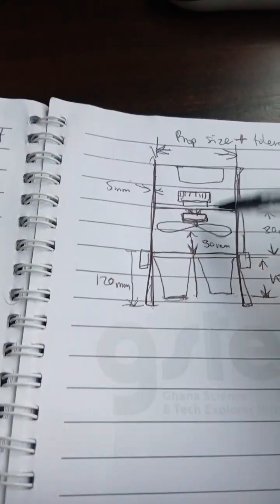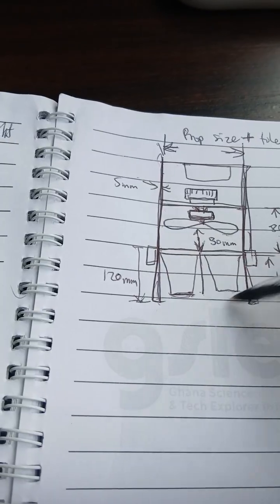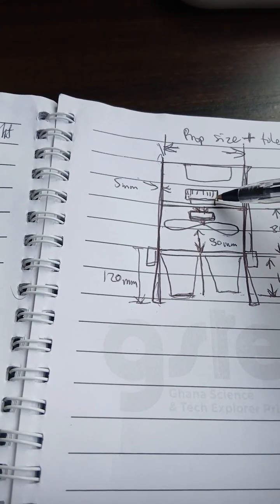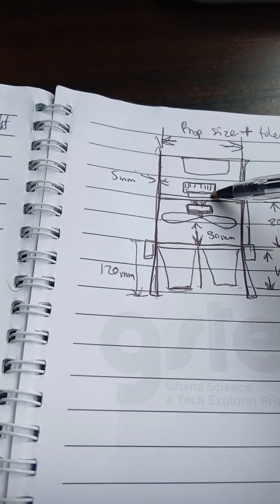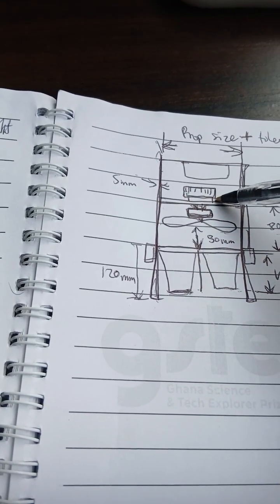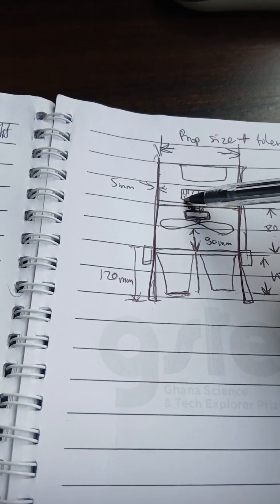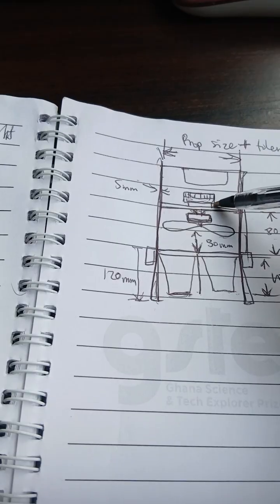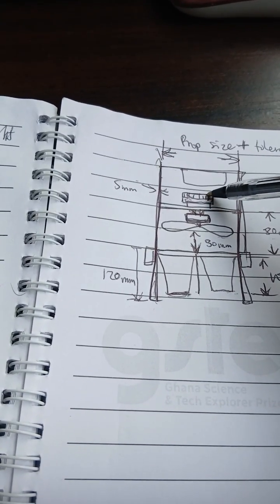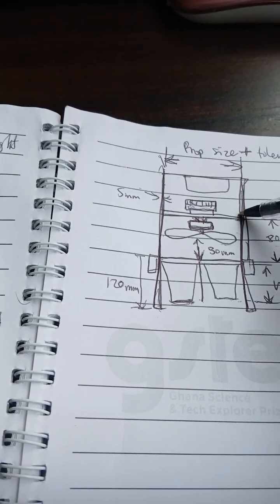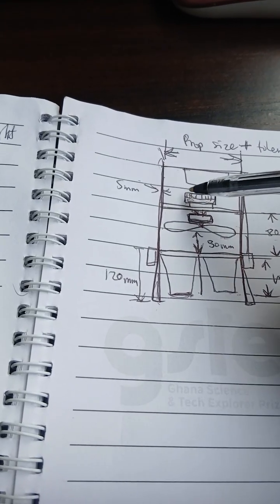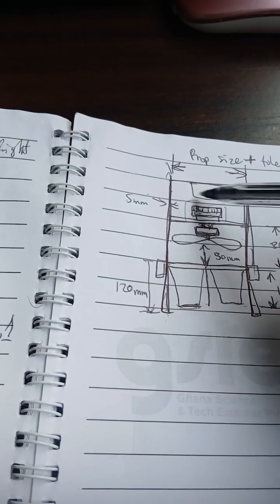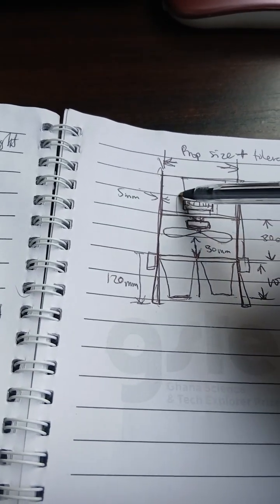Okay, then after getting this part right, the top will be the mounting for your flight controller, and you're advised to use rubber grommets so that whatever vibrations there are can be dampened before they get to the flight controller. Then there has to be another mounting, either from here or from here, just for the battery to be mounted. So a mounting for the battery.